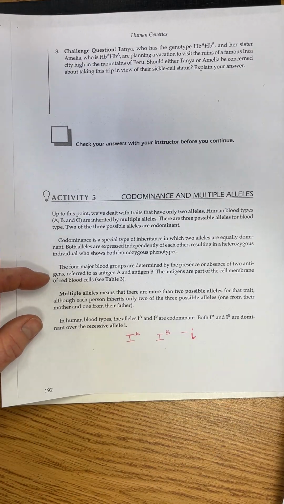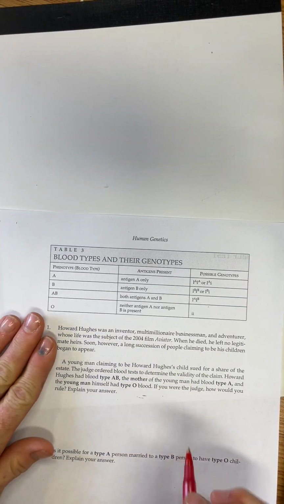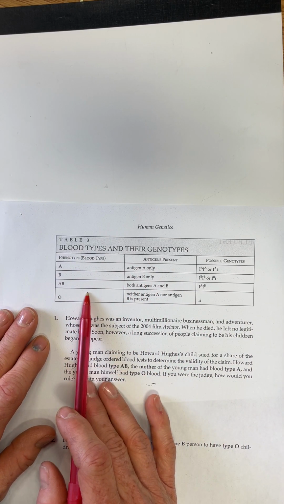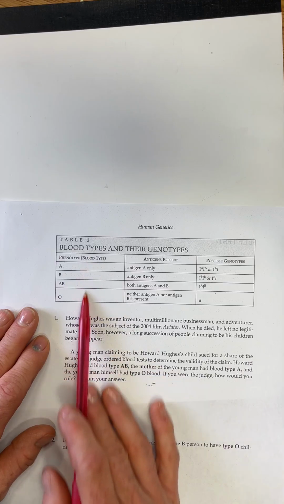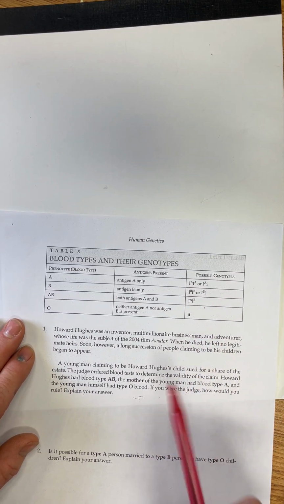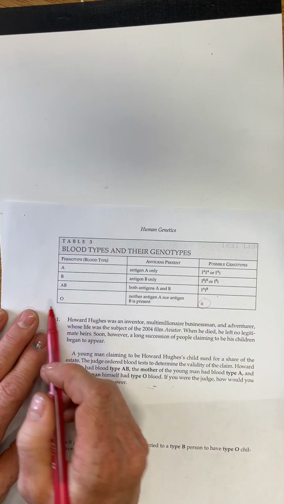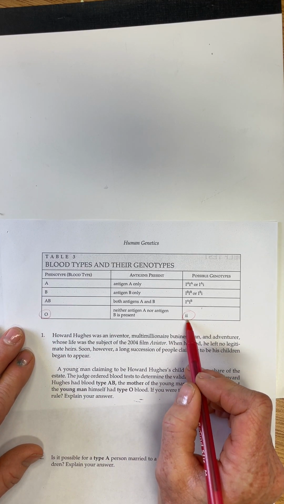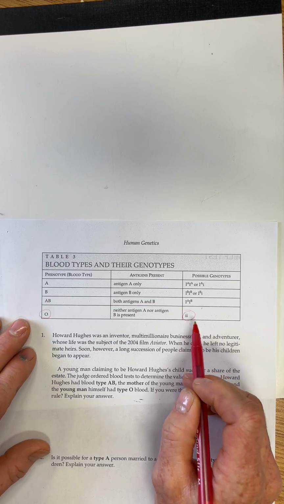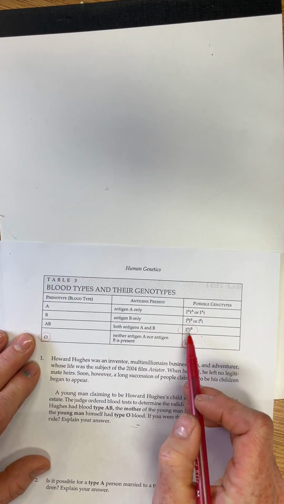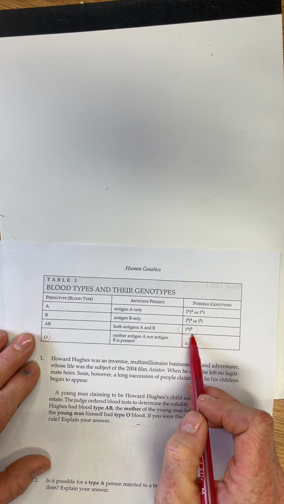Let's look over here at this table. This table shows you the relationship between phenotypes, the expressed ABO blood type, and the possible genotypes. For O, the only way to get type O blood is to have 2 recessive alleles, 2 little i's. The only way to get type AB blood is to have 1 A allele and 1 B allele.